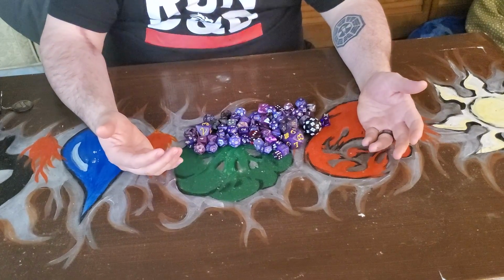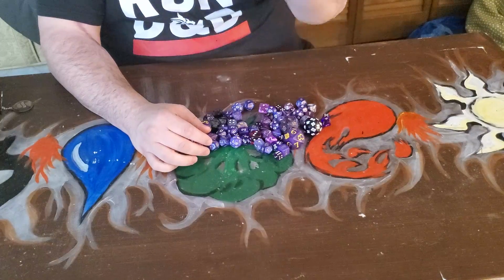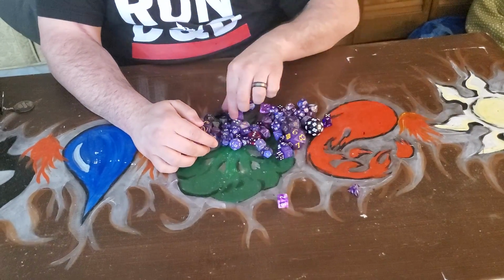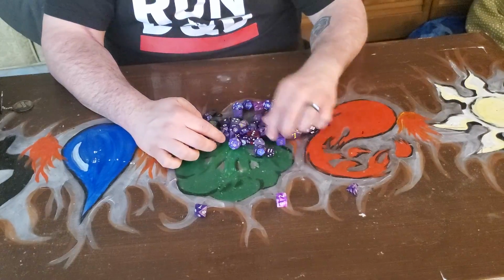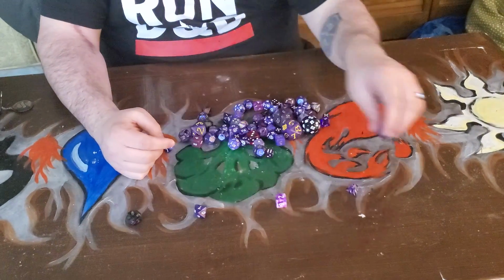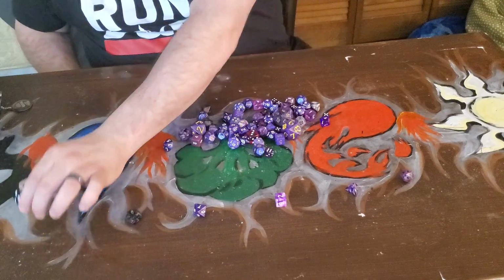There's technically like 7 or 8 different types of dice out there. So we've got a 4-sided die. We've got a 6-sided die. We've got an 8-sided dice. We've got a 10-sided dice. We've got a 20-sided dice. And yes, somehow I even own a 30-sided die. I don't even know where that came from.